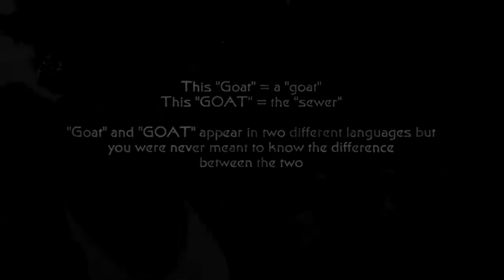But the word GOAT, written in all uppercase text, the same type of ledger writing that's found on these tombstones here, has a different meaning to the goat that we find in the English dictionary.